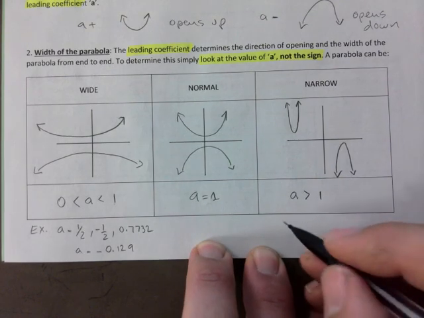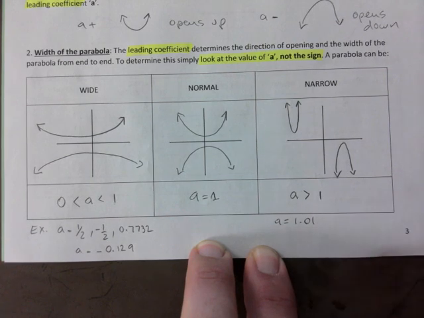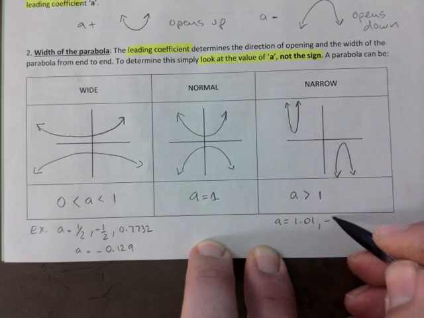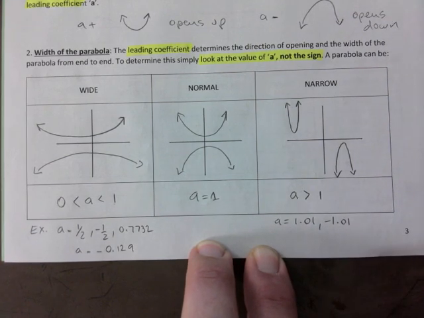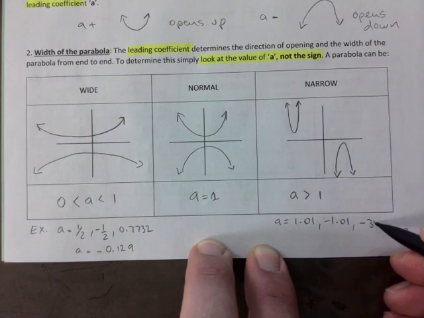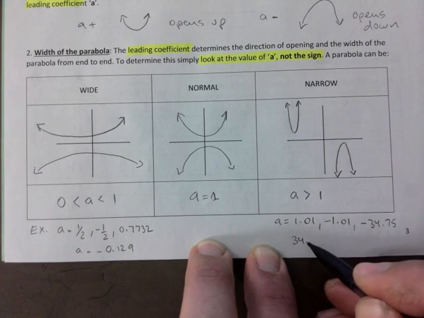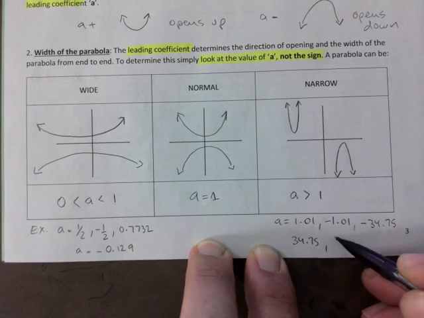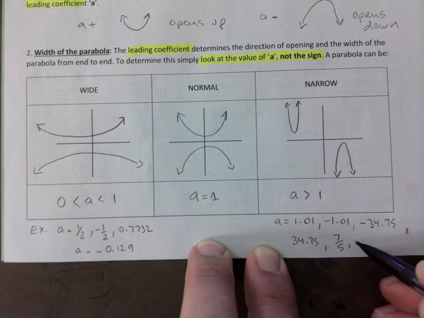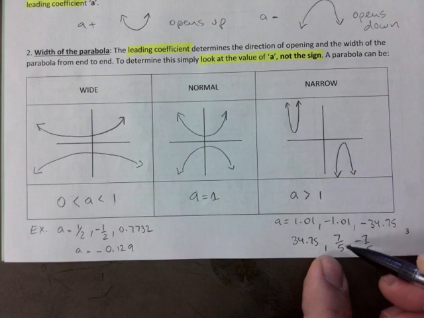Over here, A is equal to 1.01, negative 1.01, negative 34.75, positive 34.75, 7 over 5, negative 7 over 5, because this is bigger than 1.